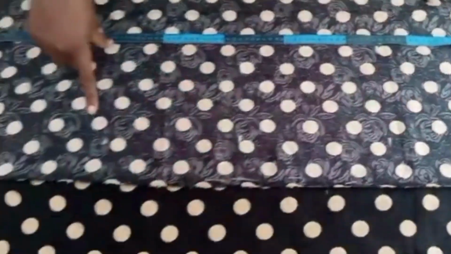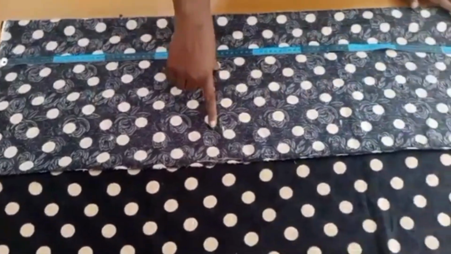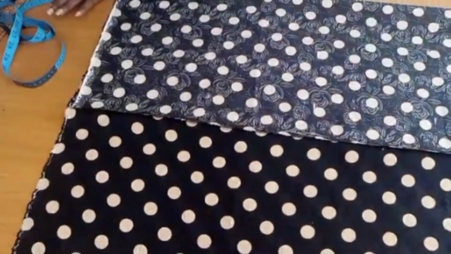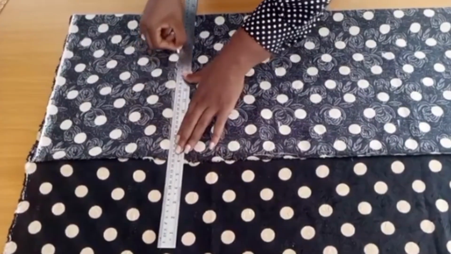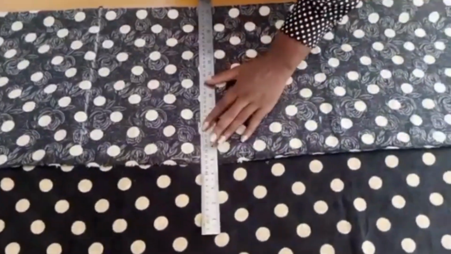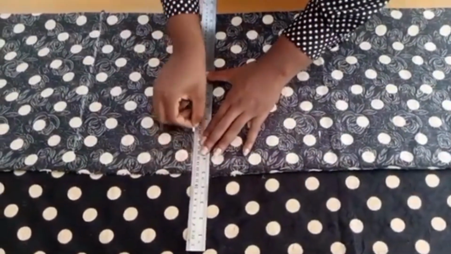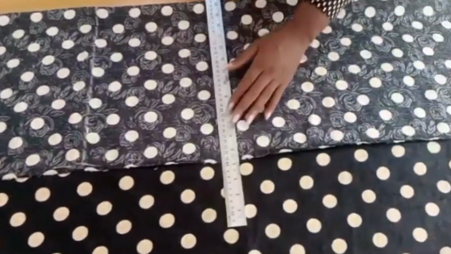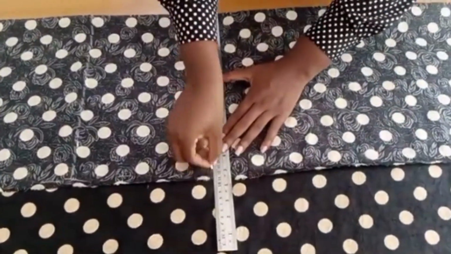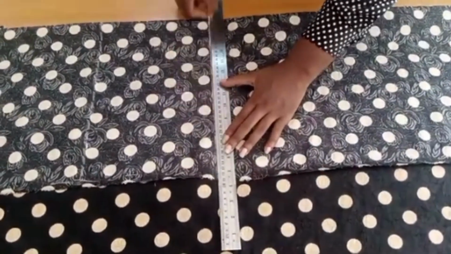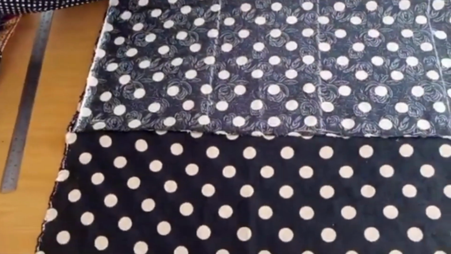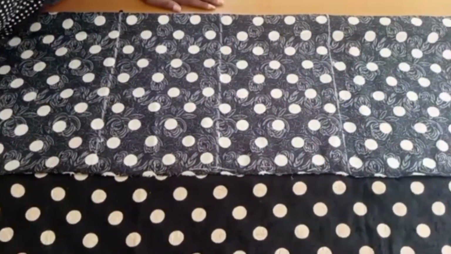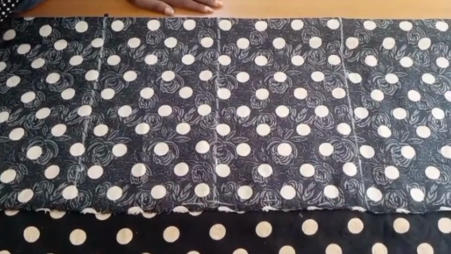Here's the fabric I'll be using. I'll be measuring my body measurements, the bust, waist and the hip, and I'm ruling them out. My measurements are in cm. I'm ruling out the waistline now and the hip line. My bust circumference, my waist circumference and the hip circumference will be on this bust line, waistline and the hip line.